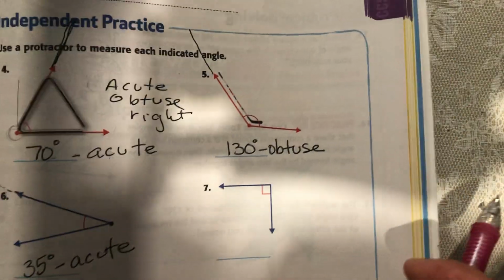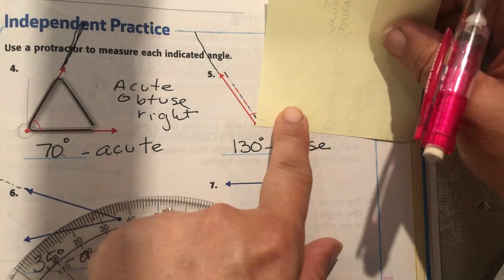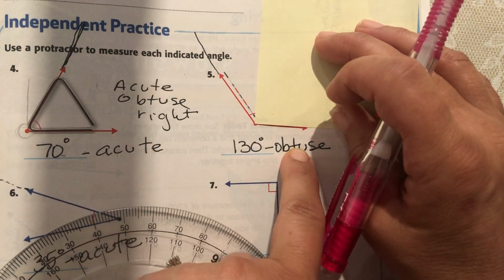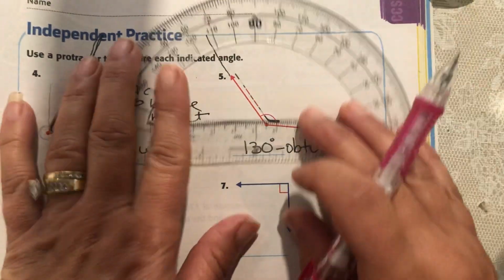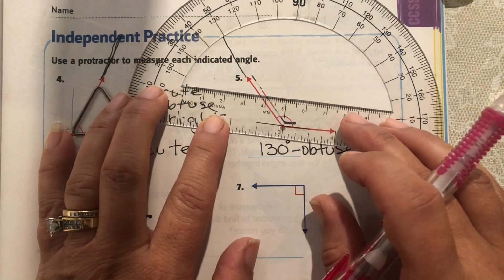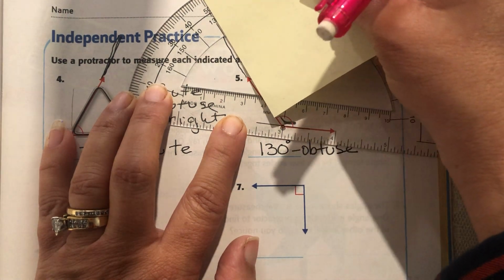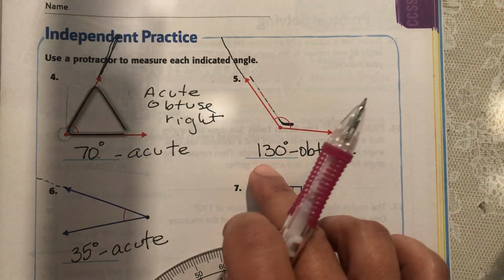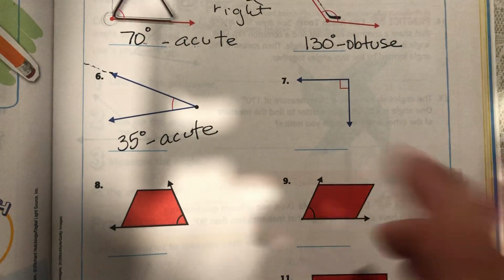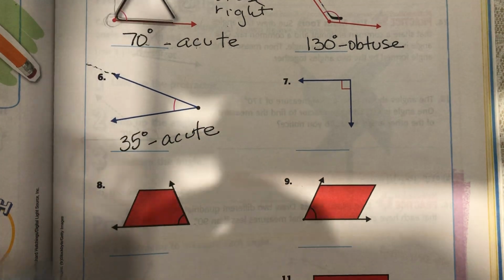This one here, greater than an L. Greater than an L, okay? So obviously it's obtuse, and measuring that again, line up the dot, line up the black line, okay? And take it up, and it's 130 degrees, 130 degrees. The next one here, just by looking at it, acute angle.